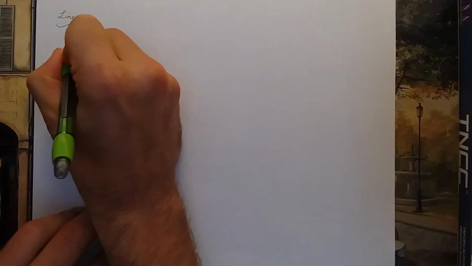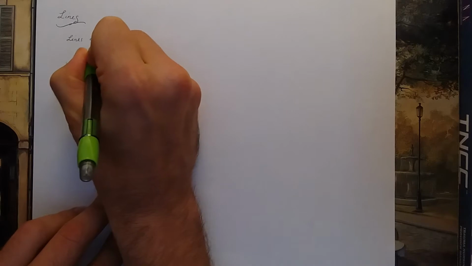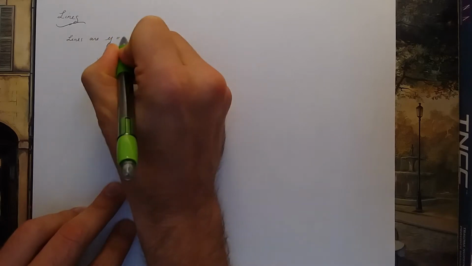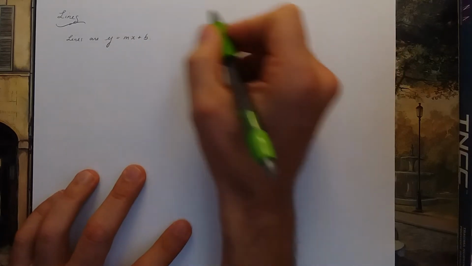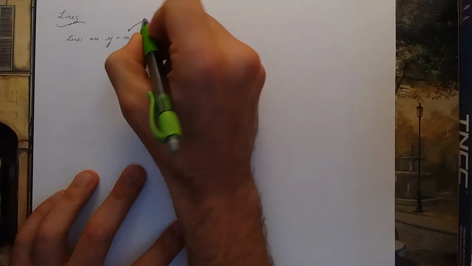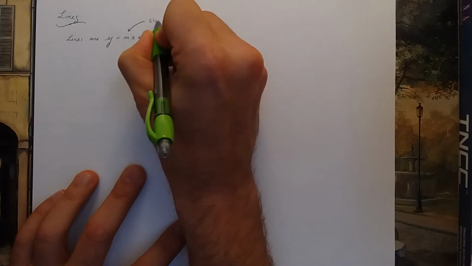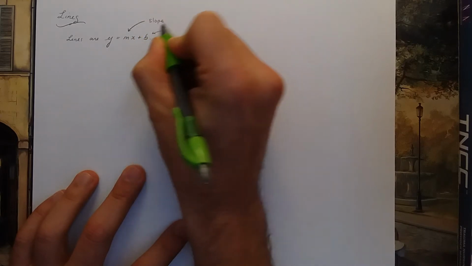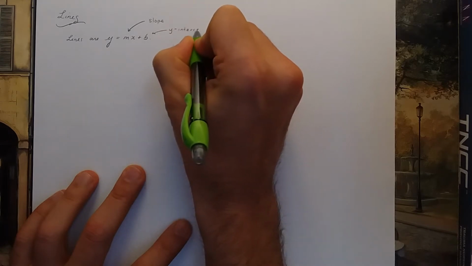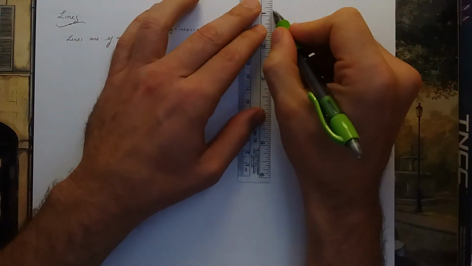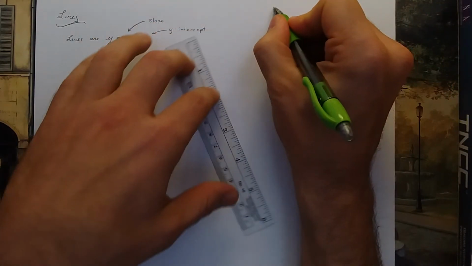This video discusses lines. Lines are of the form y equals mx plus b, where m and b are real numbers. This value m is the slope of the line, and this value b is the y-intercept. So the graph of a line looks like this.